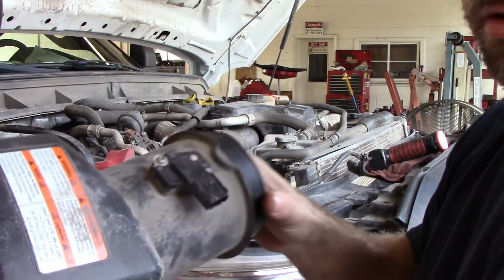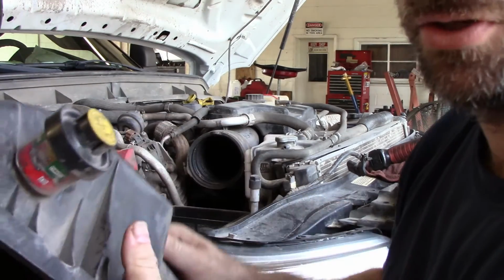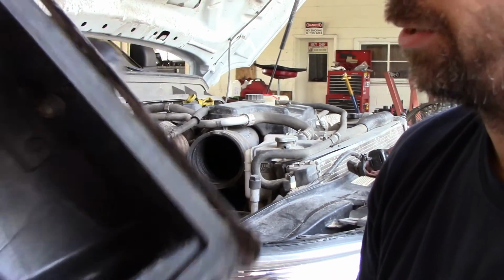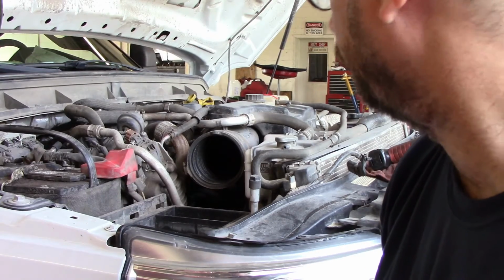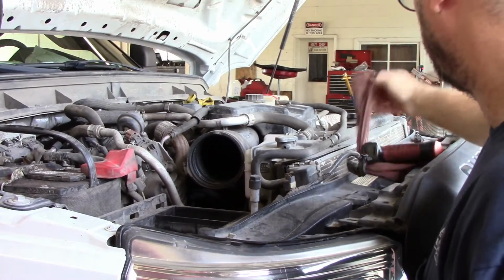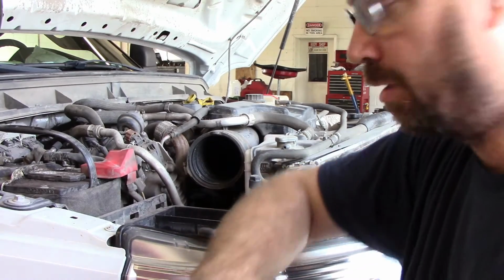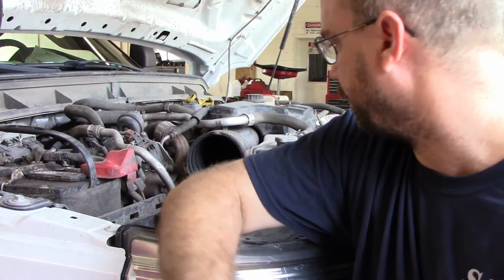And it's a Ford mass airflow, but it's definitely trash. It's had a lot of dirt go through it, including the turbo. So that air filter has allowed just a ton of dirt to go through this system here.